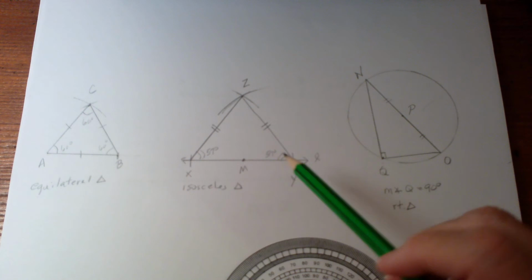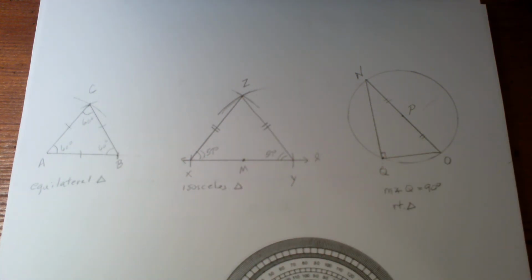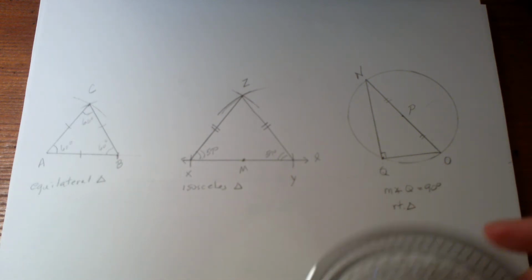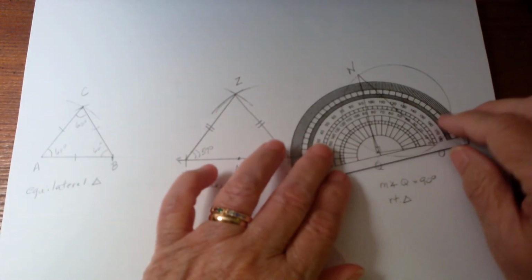Now, since I know that this is 57 and this is 57, I can determine what that angle up there is because all three angles equal 180 degrees. So if I add this up, I get 114. And if I subtract 114 from 180, I'll let you do that. You figure out what that other angle is. Now, we didn't check this one. Let's check it with our protractor. We measure angles with a protractor.